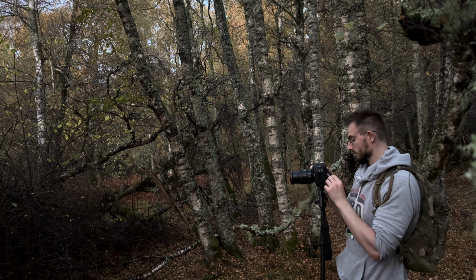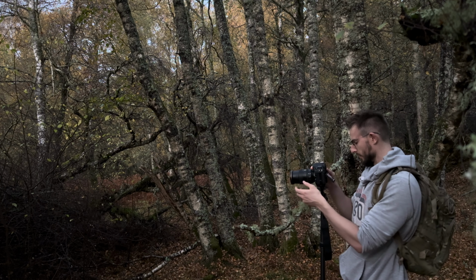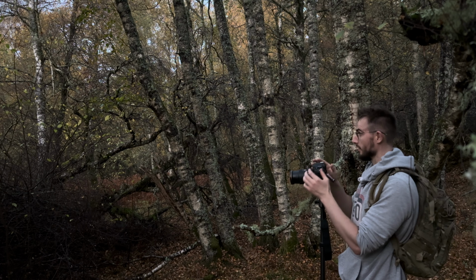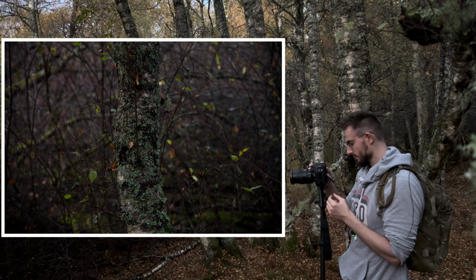Okay, so it does look quite interesting. I'm going to zoom in just a little bit more just to completely cut off any sky. I'm down to 6 seconds now, and this is going to be my last shot of the day.